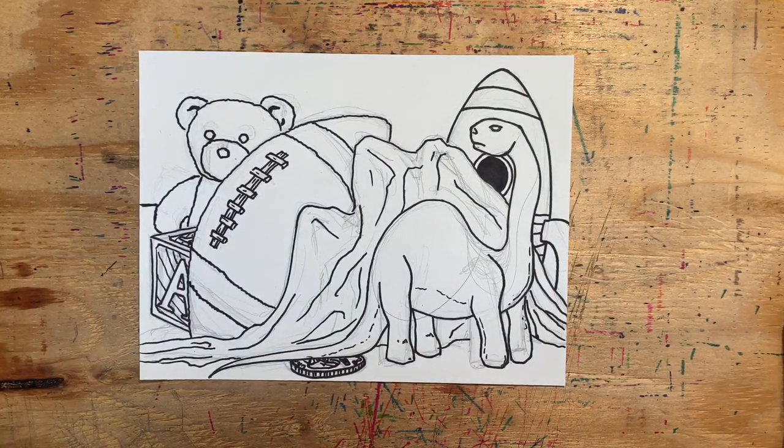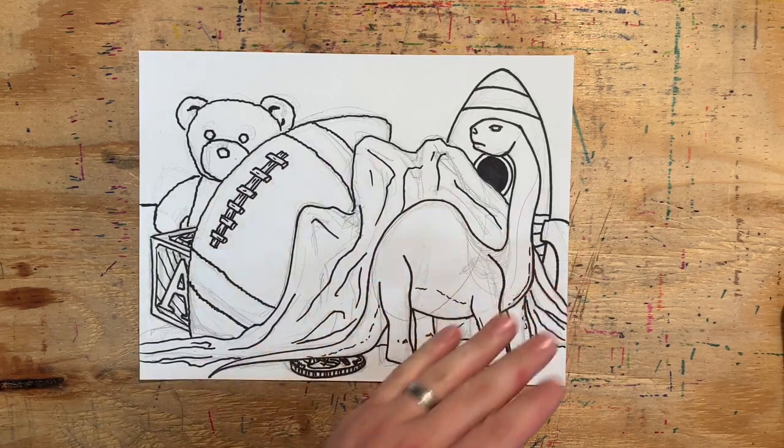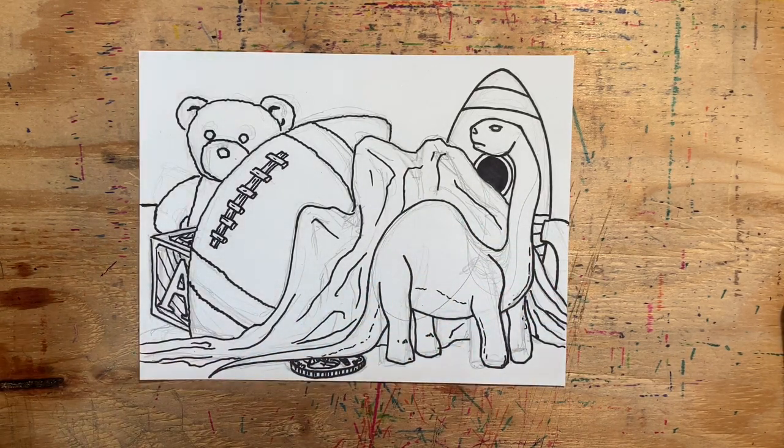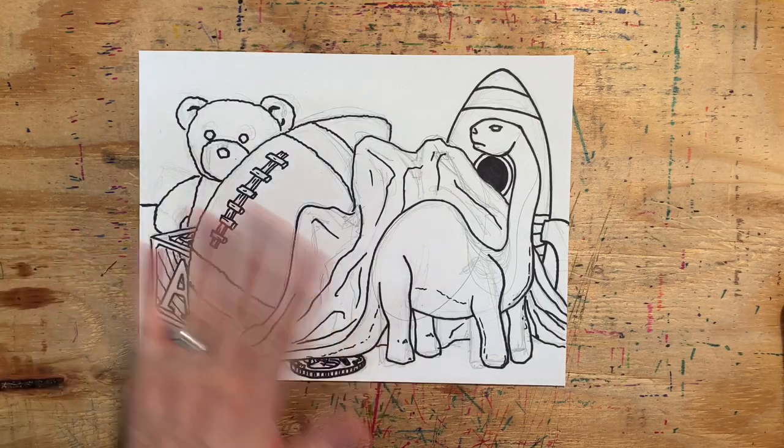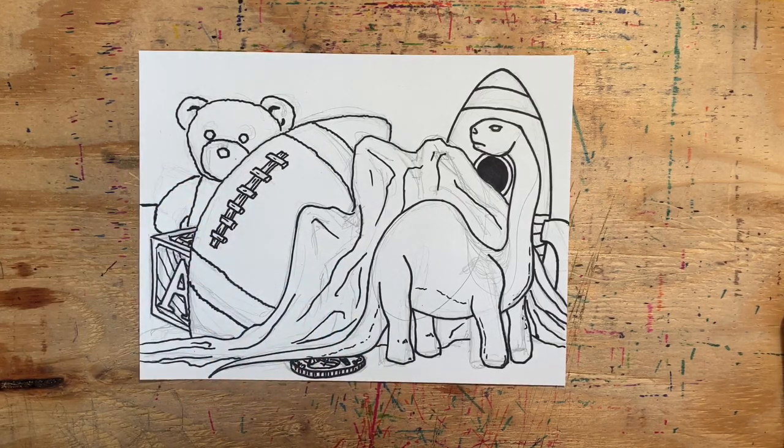Your objects might not be related at all. You know, you might have a banana and, you know, a Barbie doll. So the objects don't have to be related. It kind of depends on what the squiggle looks like to you.